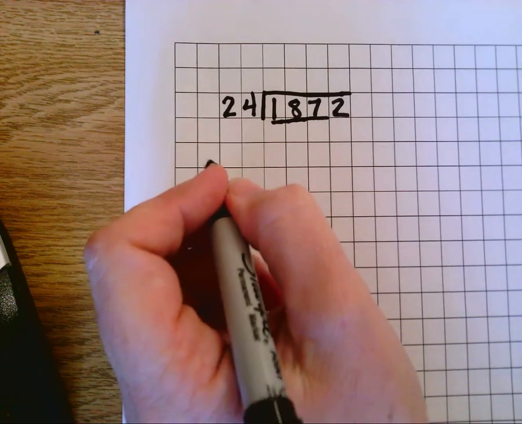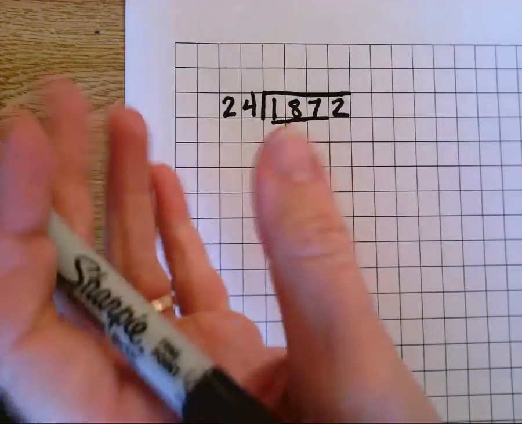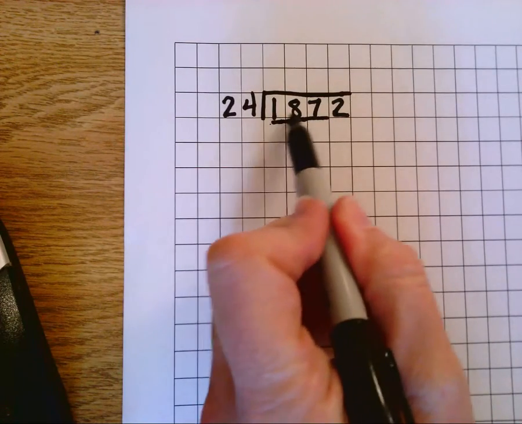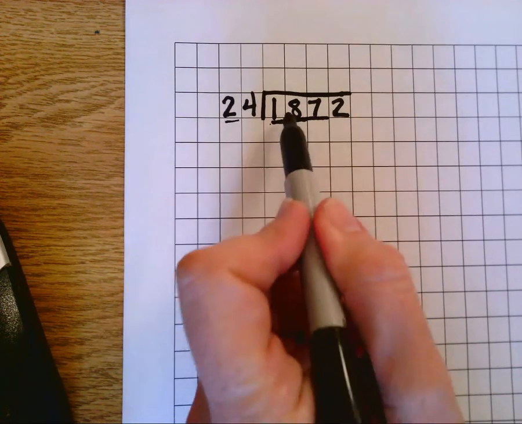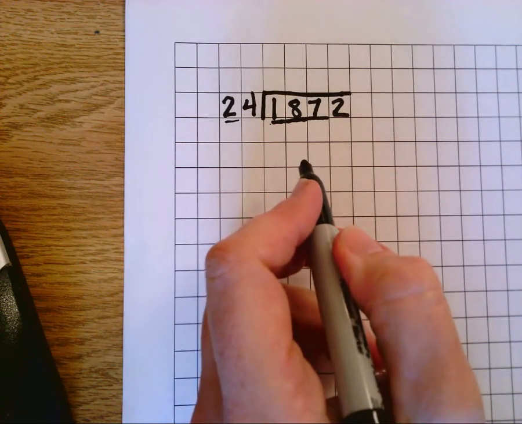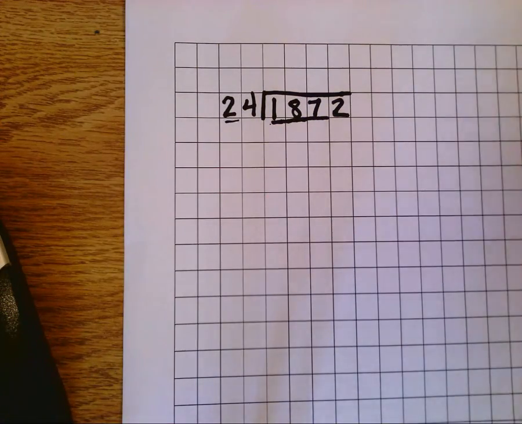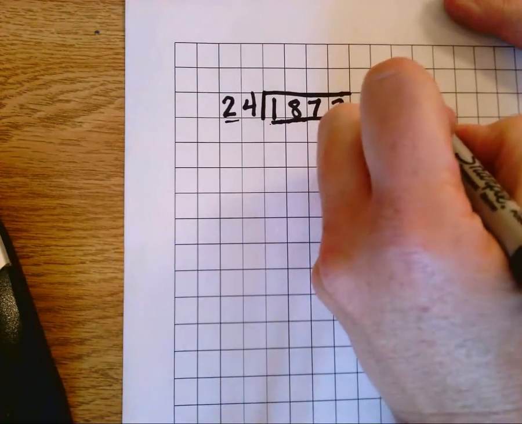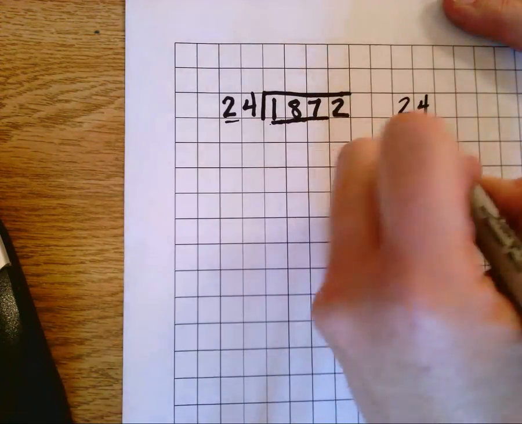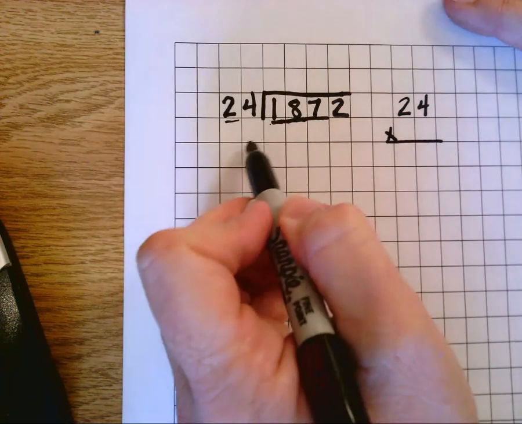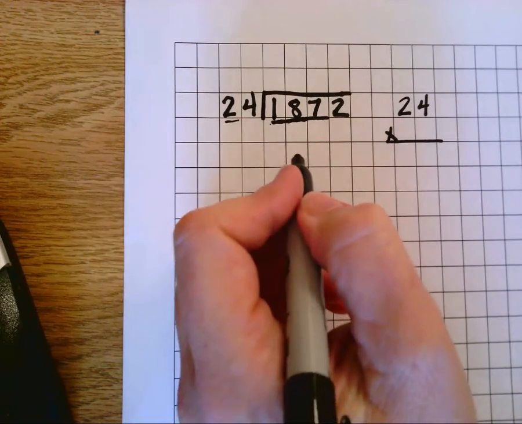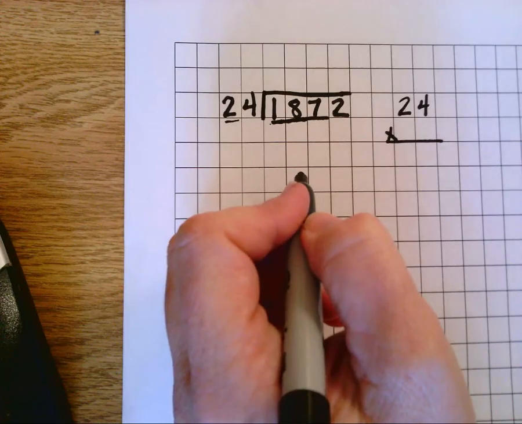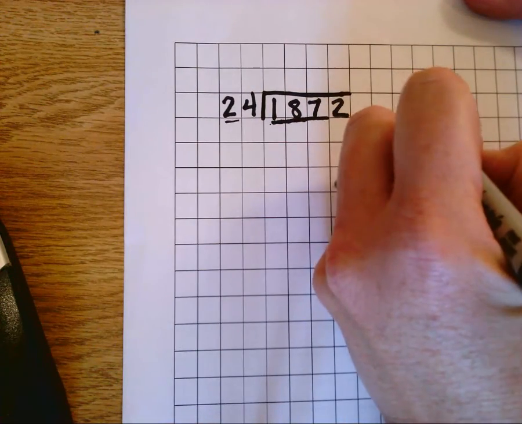One of the tricks that Mr. Hester had said was, okay, well, look at those first 2 digits right here within the dividend, 18. And look at this number right here, the 2. How many times will 2 go into 18? Okay, well, this lets us know where we need to start with the multiplication. So 24 over here on the side, 24 times, where should we start? Well, we could start with 7, we could start with 8. Let's go ahead and see what 8 will do first.